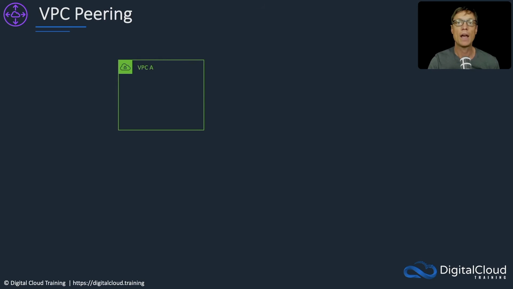So let's say we have a VPC. This is VPC A. And then we have another VPC, VPC B. And we want to be able to route connections between these two.